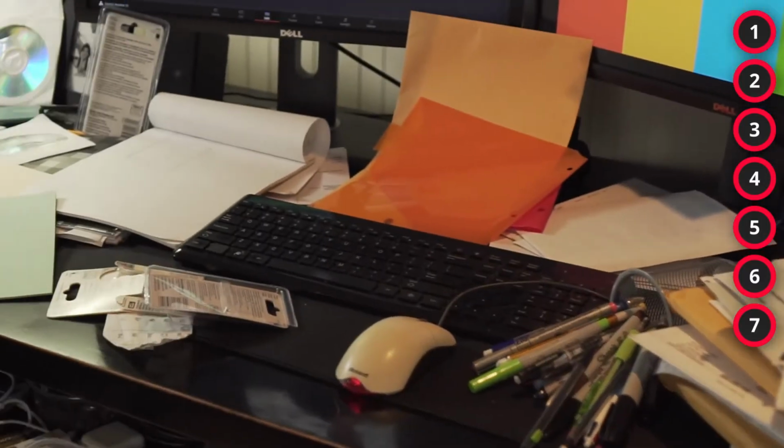Hi, my name is William Justice, and I have a huge problem. For as long as I can remember, I've suffered from a chronic case of massive disorganization. Today we're going to talk about 7 quick tips in DaVinci Resolve to help jumpstart your projects and fix it so you don't have this kind of stuff going on.